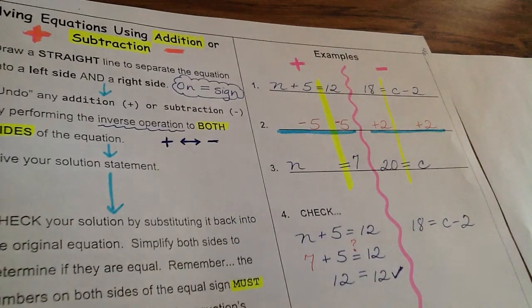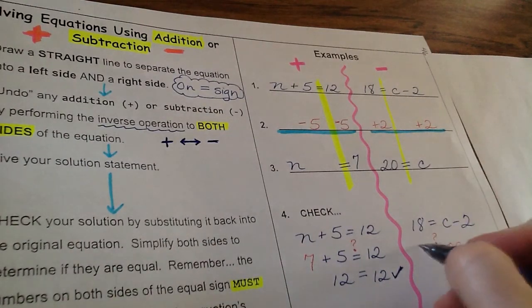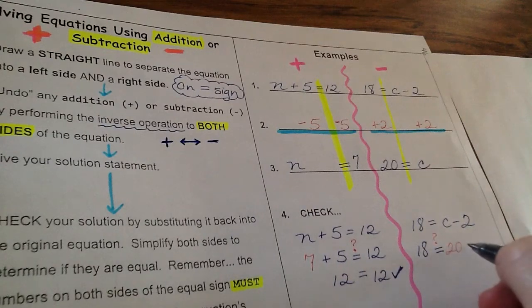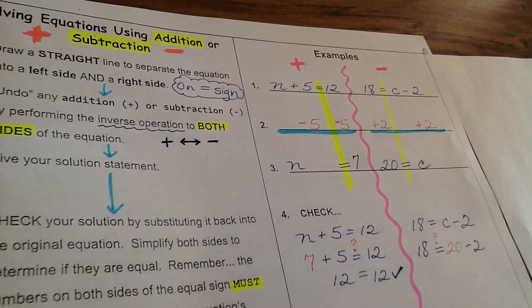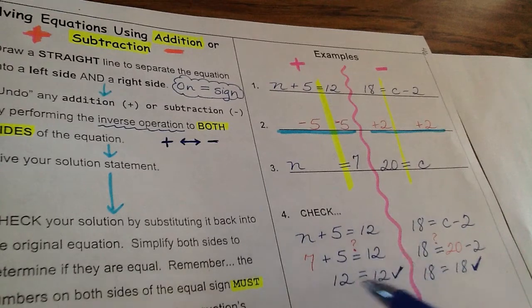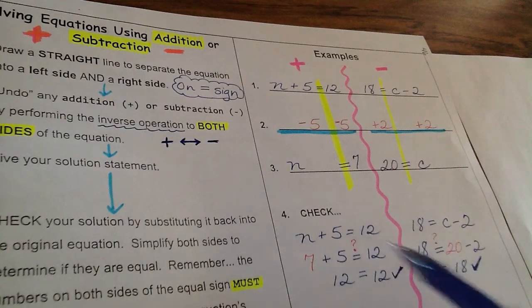Second line of the check, you're going to substitute in the 20 and the baby question mark. But everything else stays the same. 18 equals 20 minus 2. 20 minus 2 does equal 18. 18 equals 18. Check. Now you'll know that you did it right if you have 4 of the same number making an L pattern or a backwards L pattern with a check mark.